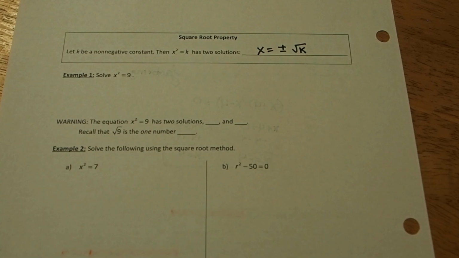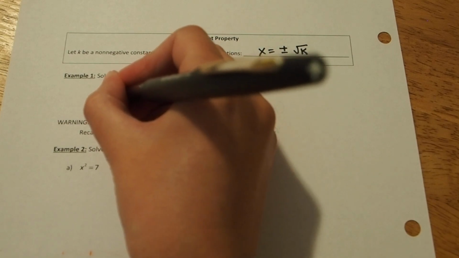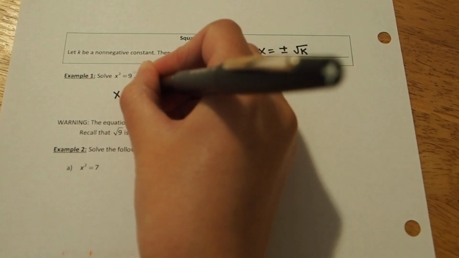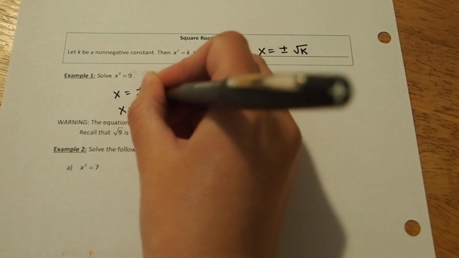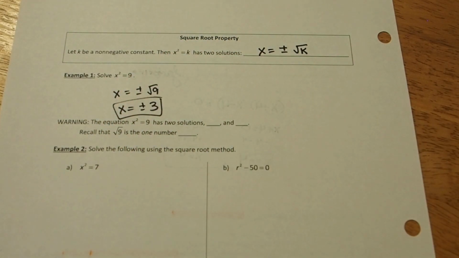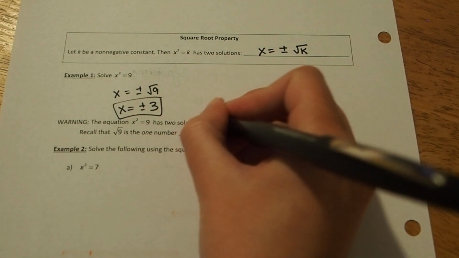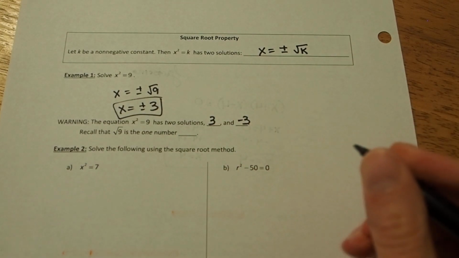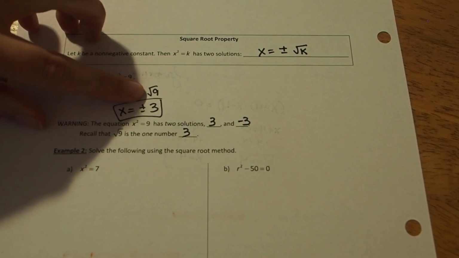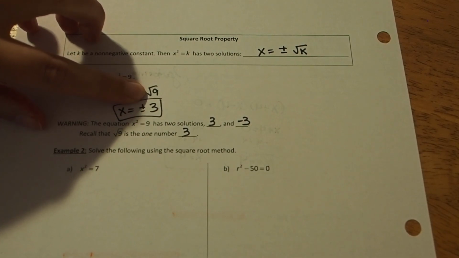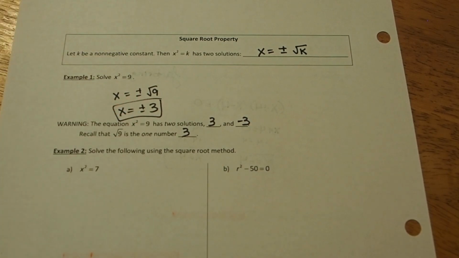So I want to solve x squared equals 9. So square root of both sides, x equals plus and minus square root of 9, which of course is 3. So I get plus and minus 3. Two answers. The equation x squared equals 9 has two solutions, 3 and negative 3. Recall that the square root of 9 is the one number 3, so it's essential, since square root of 9 is just one number, that in front of the square root, when you solve, you write the plus and minus, giving you your two solutions.